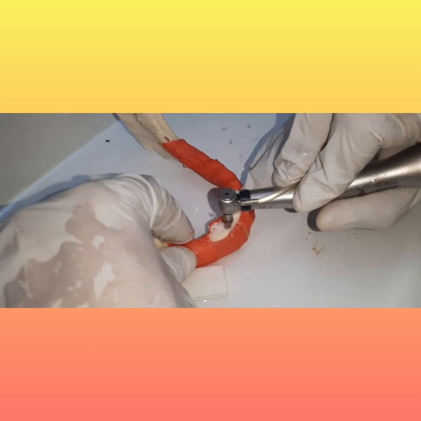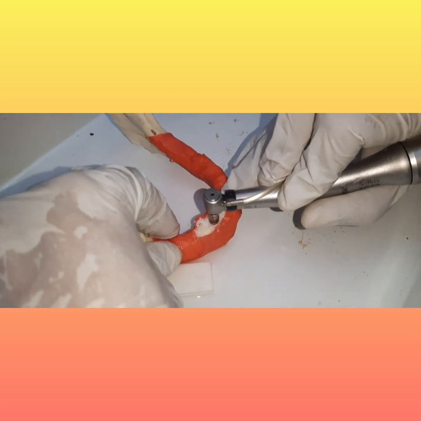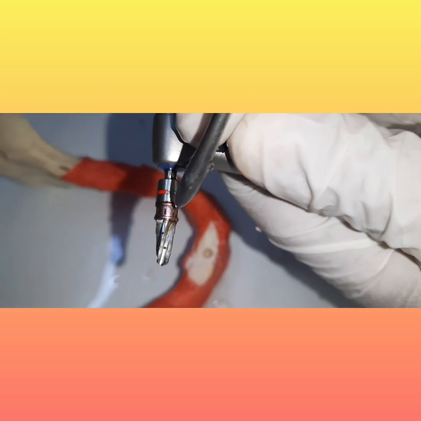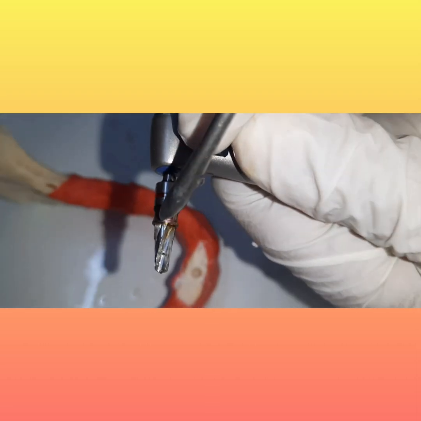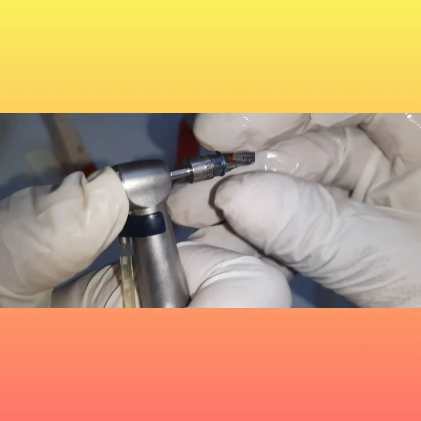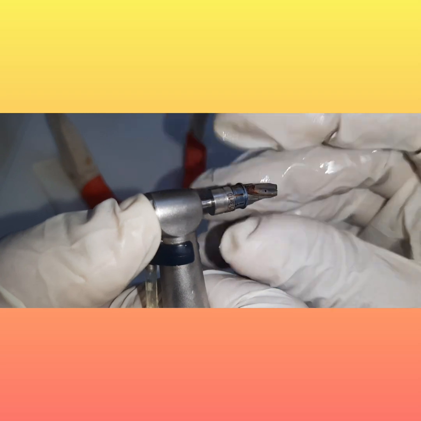Okay, so we have this. Here we have the stopper in, and go till the stopper should stop at the level of the bone. So the stopper stops here. This should be at the level of the bone. This rim should be at the level of the bone here. Next we take the final drill.